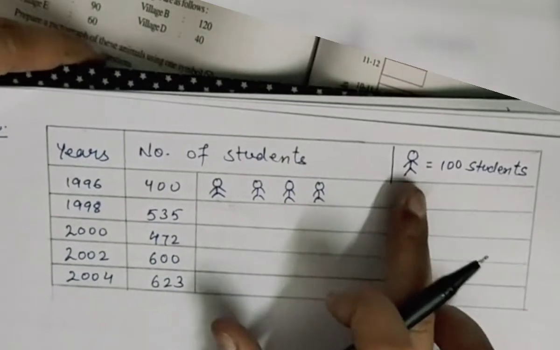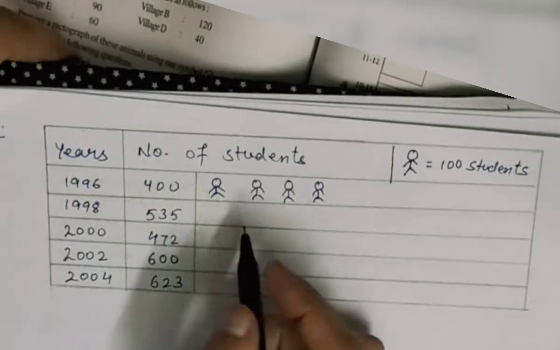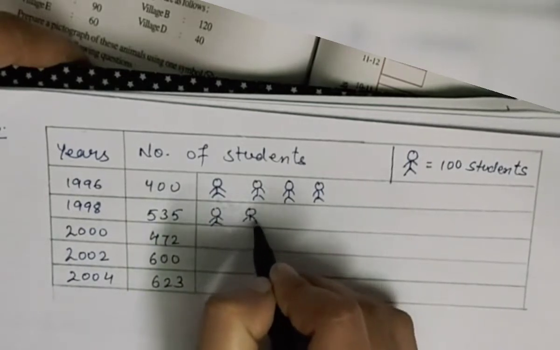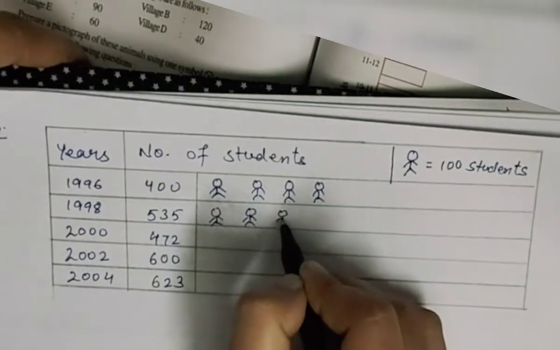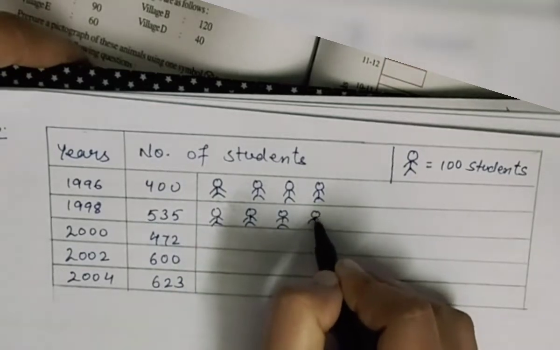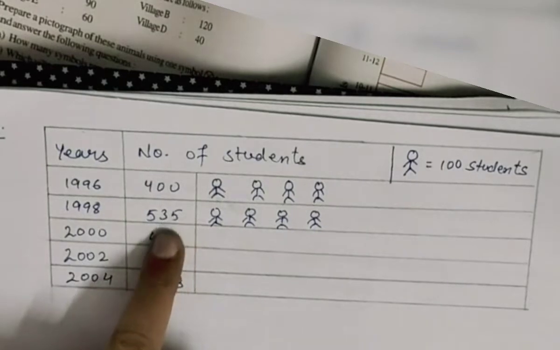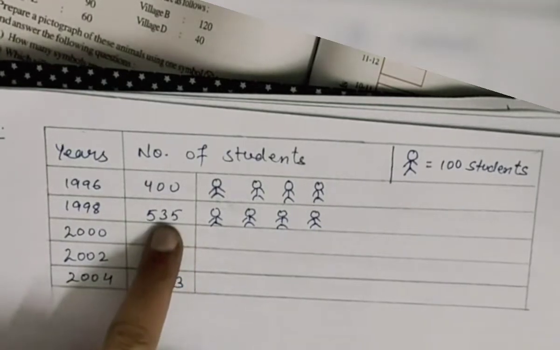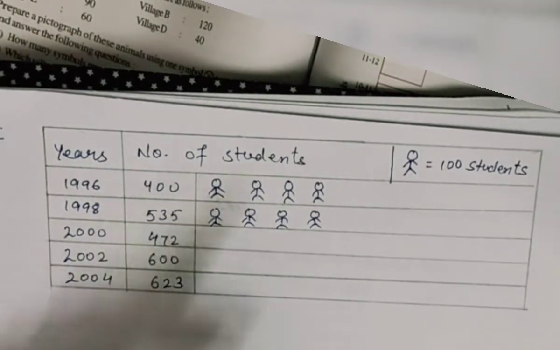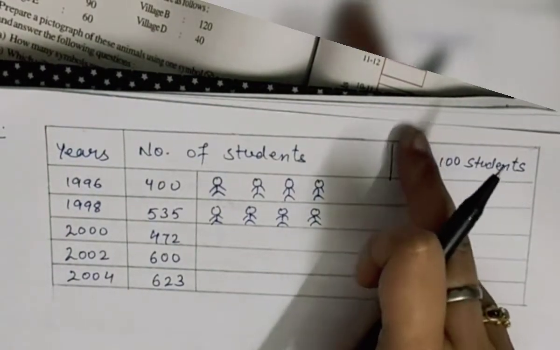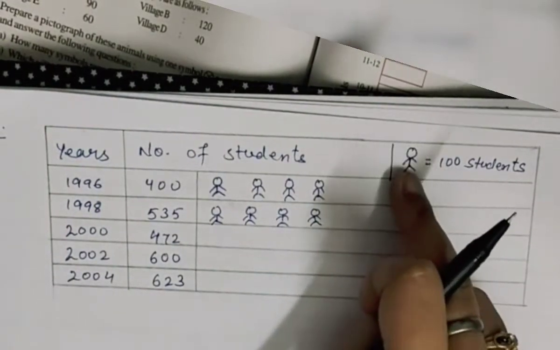So first of all I am drawing the 5 symbols like this. Then we discuss what to do with the 35. Now you can think of 35 as below half of this. If we just draw half of this figure, it means 50 students.